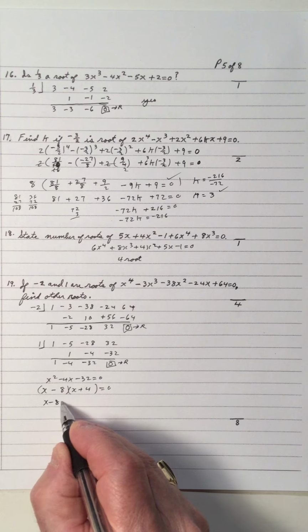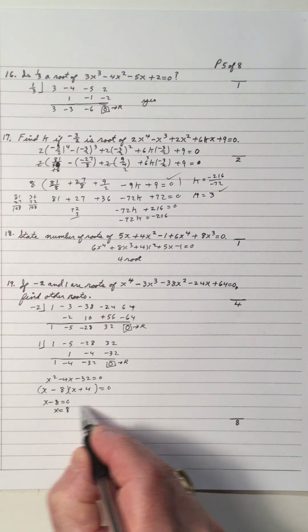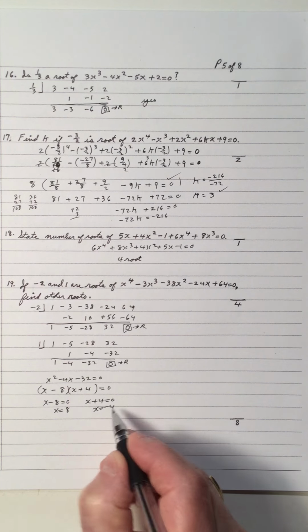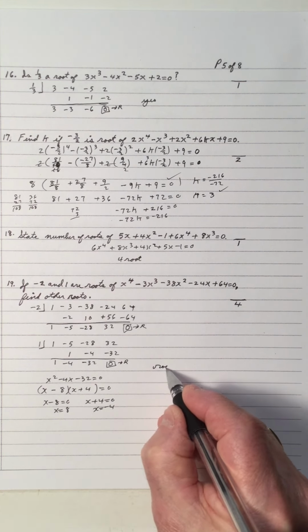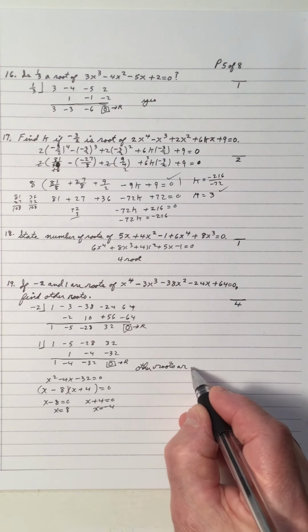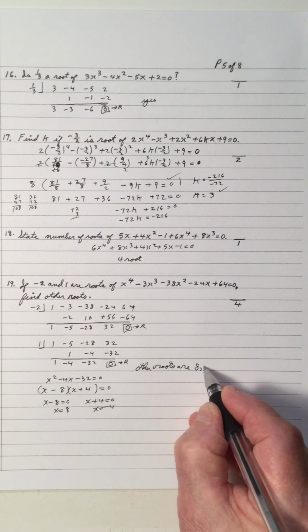So x minus 8 equals 0, so x is 8. x plus 4 equals 0, so x is negative 4. So the other roots are 8 and negative 4.